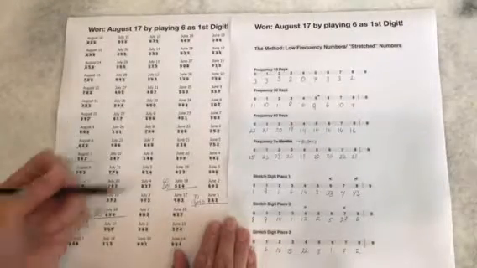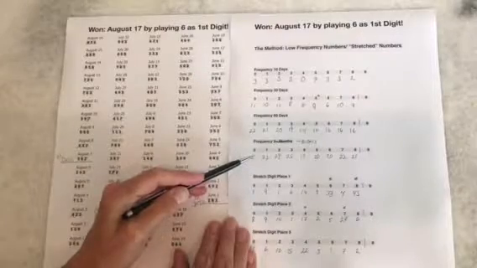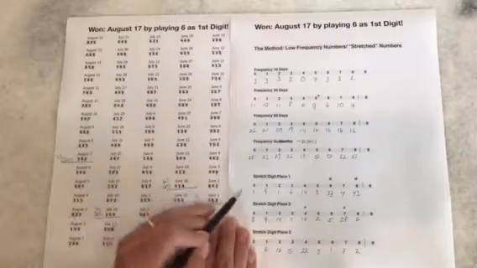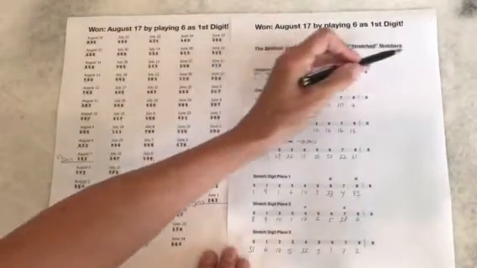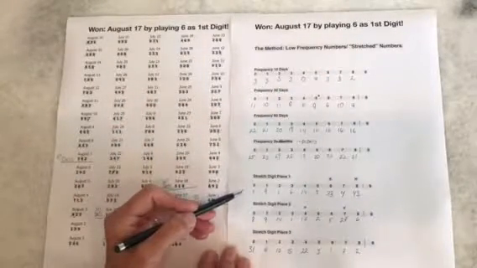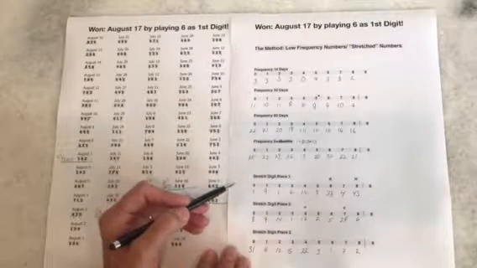Excuse me, sorry about that. So I'm looking for numbers that haven't come up very often in the last X number of drawings. The other thing that I look for, and this is actually a lot more important, is stretched numbers. And by stretched, I mean numbers that haven't come up for a long time in a given digit place.